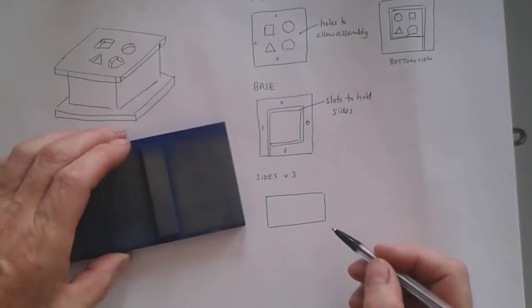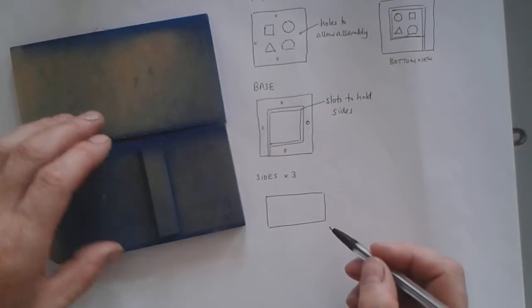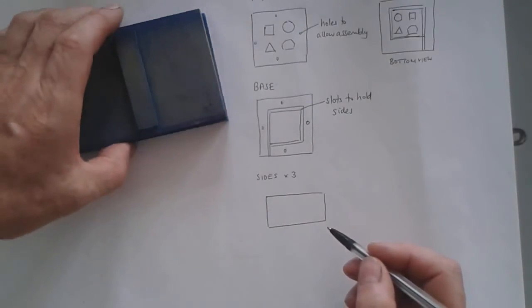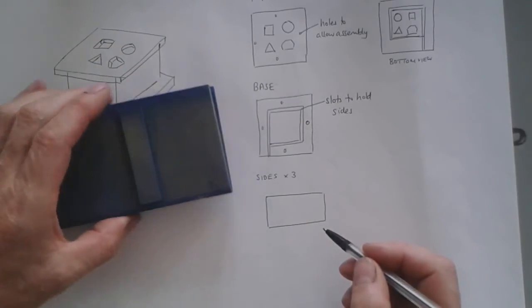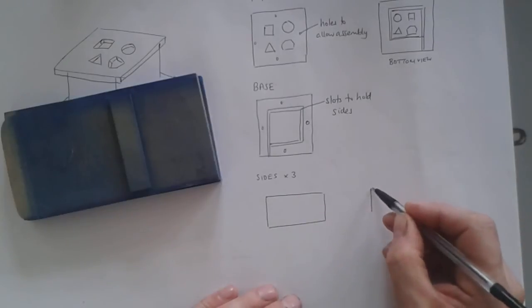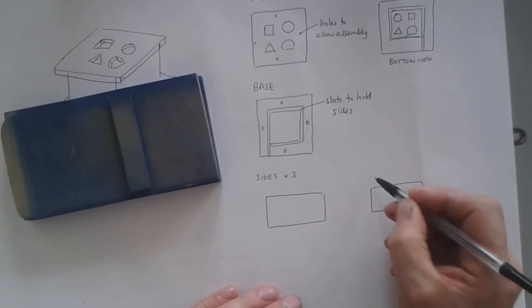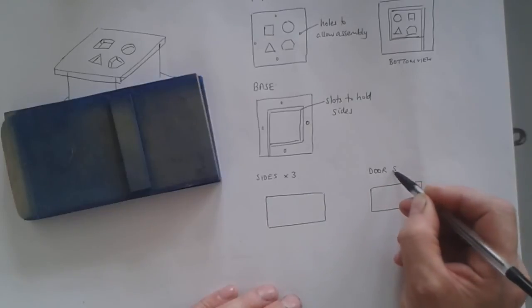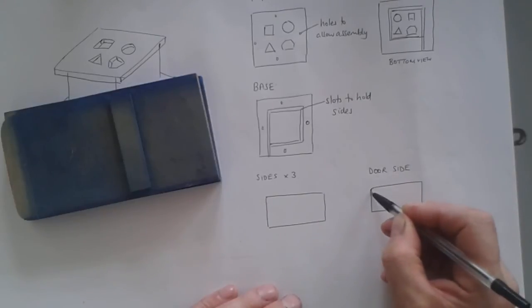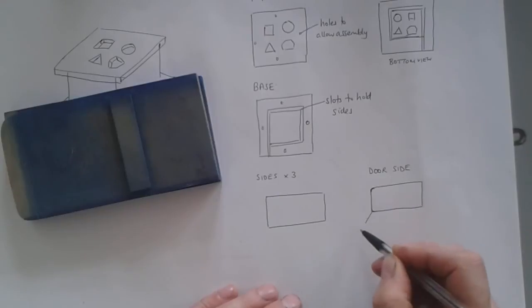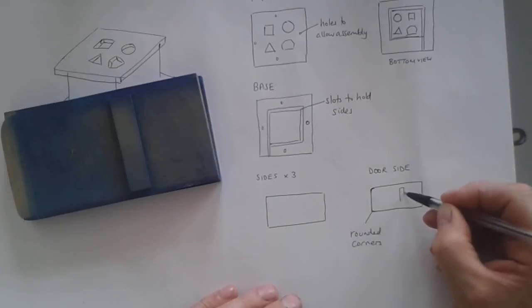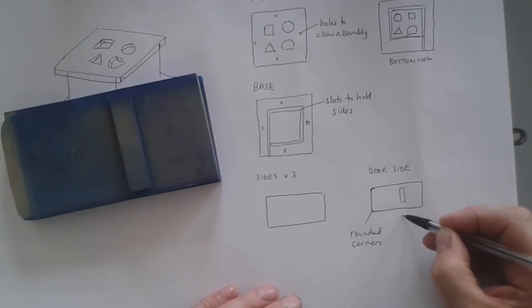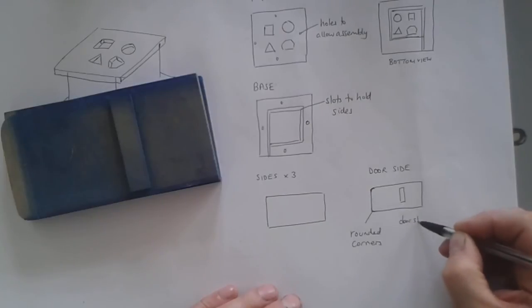And then the door, finally, is very similar to the sides in terms of its size, but one end is rounded, and it's got this little addition on it. So I'm going to draw that here, and I'm going to call that the door side. And I'm going to round the corners, and I'm going to make a note that these are rounded corners, and it's got a little piece of wood on there which I'm going to label as the door stop.